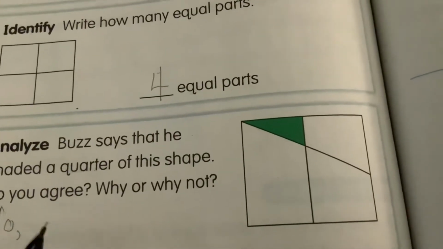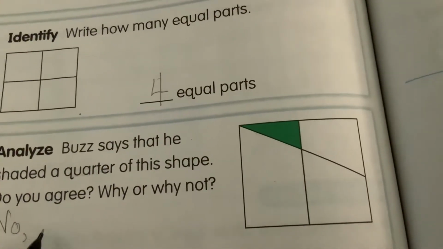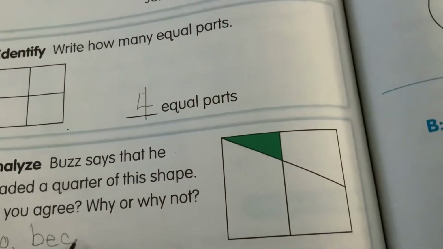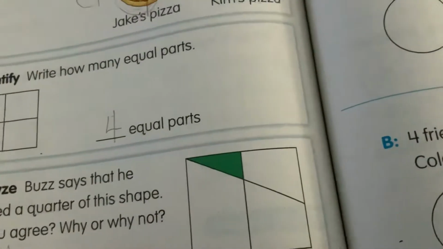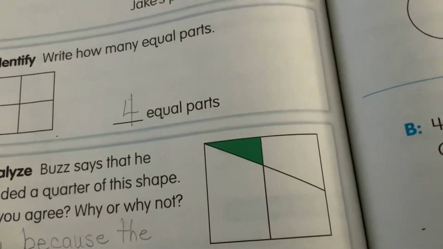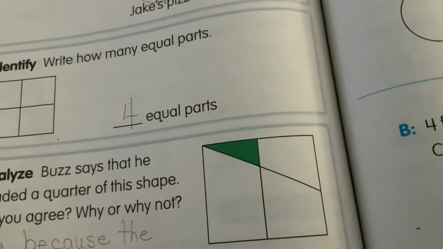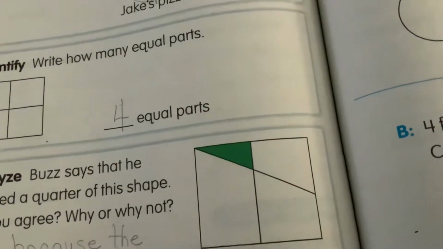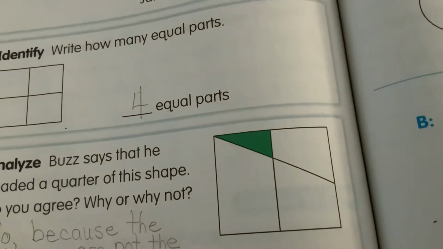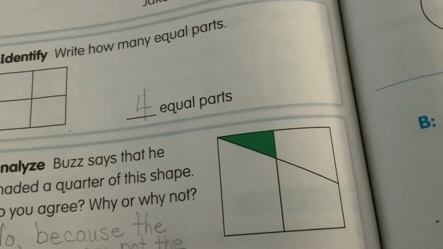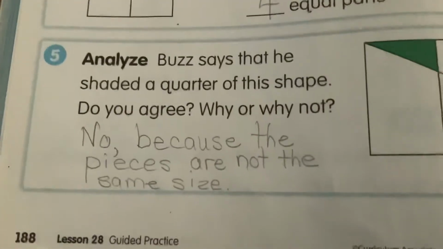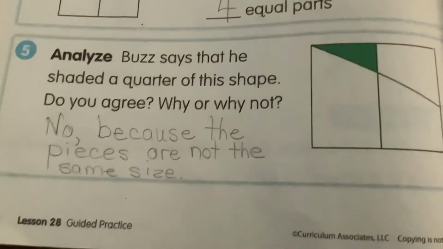And no, I'm going to write no because the pieces are not the same size or not equal. I could have also written not equal. Okay, no, because the pieces are not the same size or they are not equal.